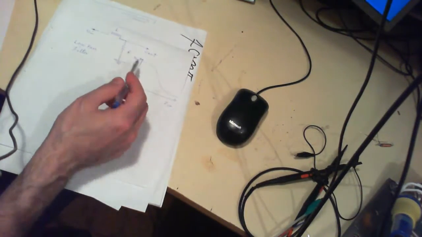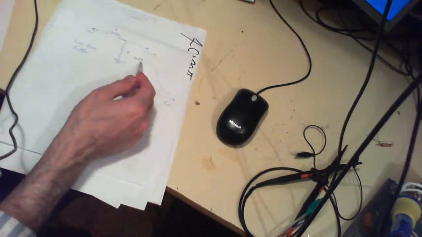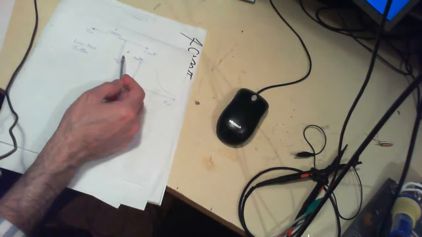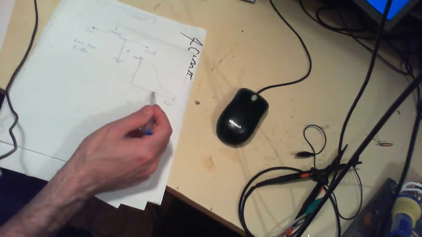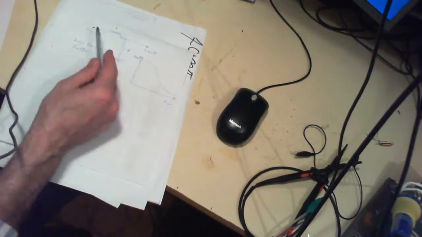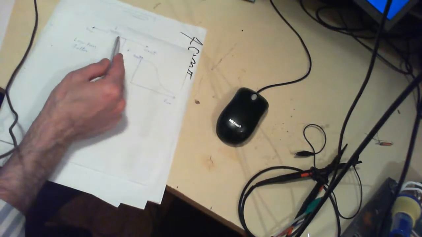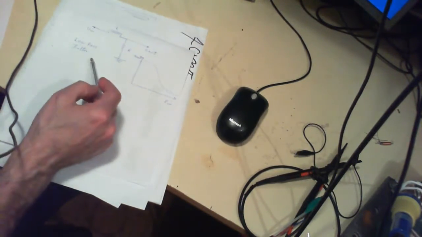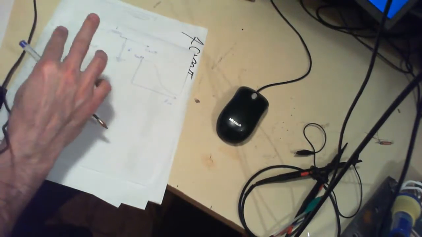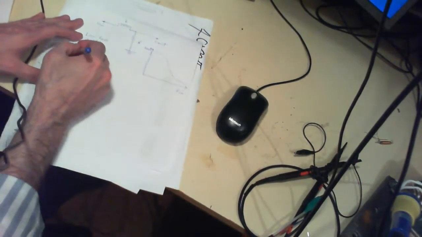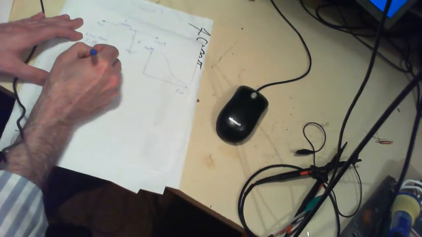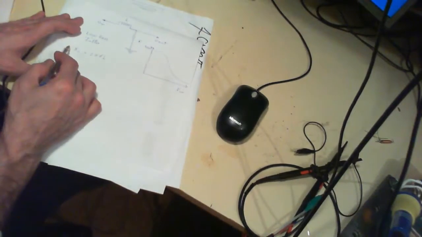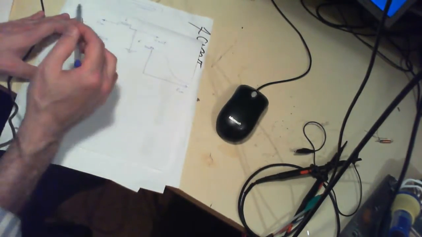Why that happens is that this V out is the output voltage across this resistor, and at low frequencies the reactance of this inductor is very low, because it has a direct relationship with frequency: X of L is equal to 2 pi F L.